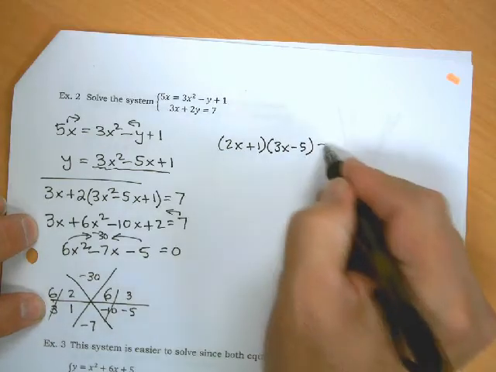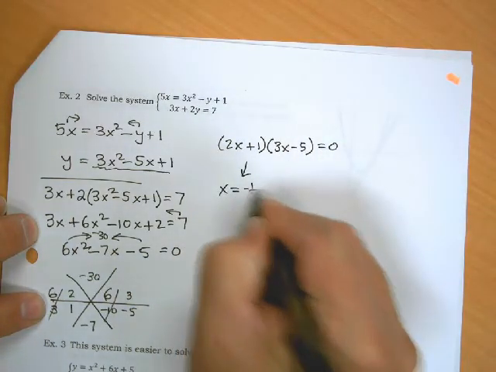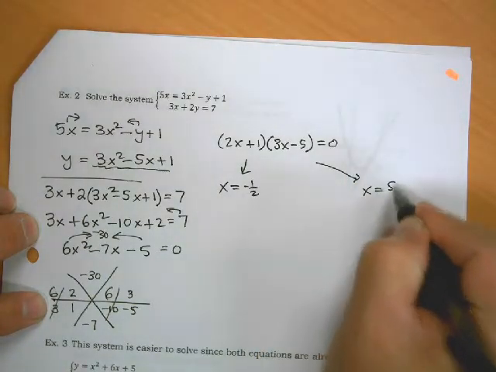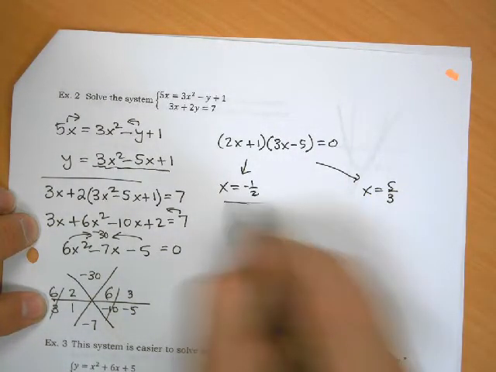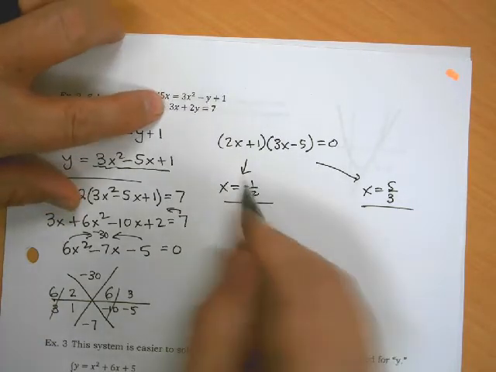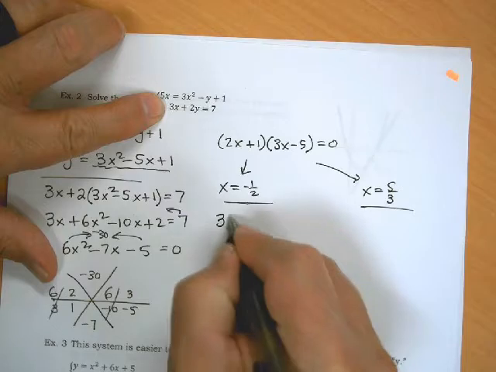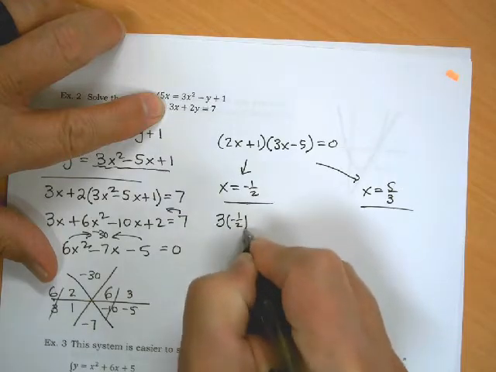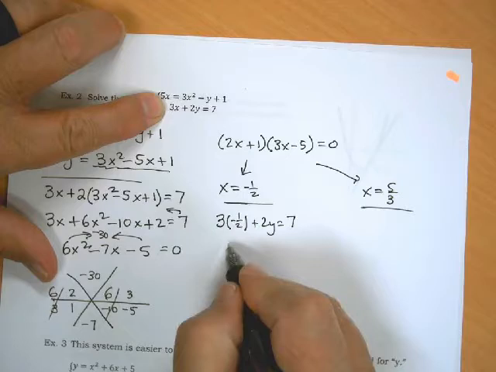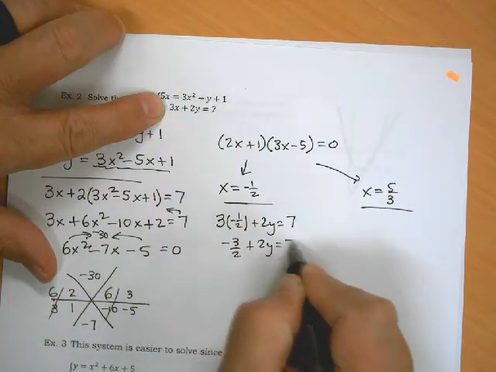which yields two different answers. The first answer is x equals negative 1/2. And the other one is x equals 5/3. Now we're going to come down this side first. I'm going to plug that x value into the simpler equation, the linear one here. So this gives negative 3/2 plus 2y equals 7.